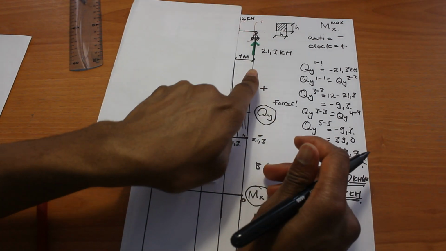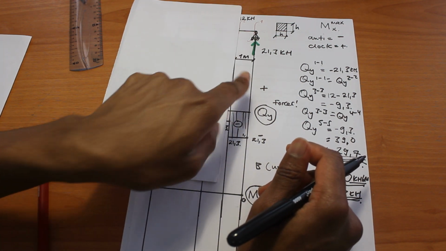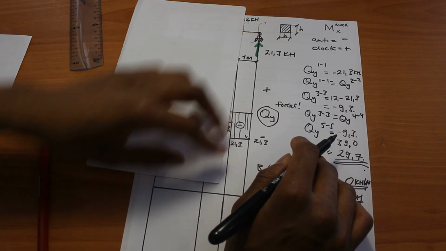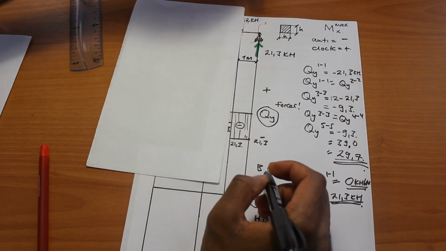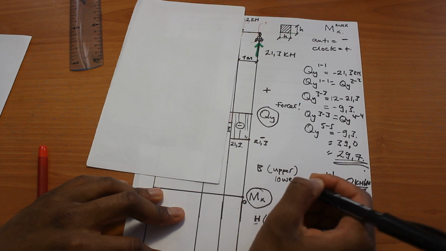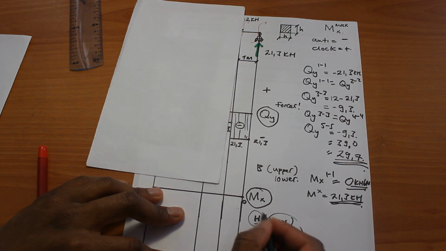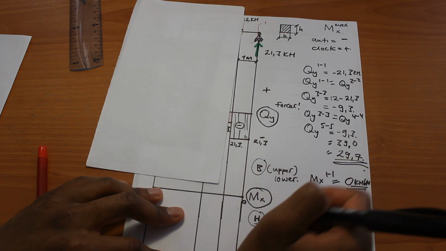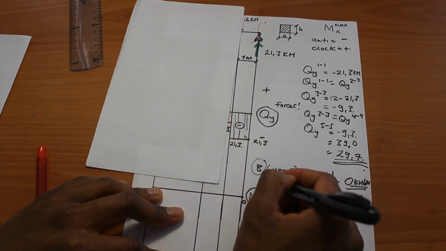This force is being applied under the beam, so it is affecting the lower fibers. If it is being applied above the beam, it will start affecting the upper fibers. So here we have the Nizhny Volokna, here we have the Verkhny Volokna, the upper and lower fibers.